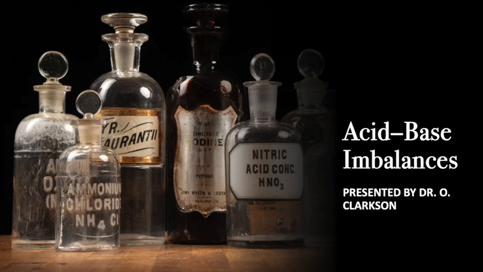Okay, so let's go through it one step at a time. First thing, you look at the pH. Is the pH low or is it high? If it's low, you automatically know it's acidosis. Right? If it's high, it's alkalosis. Okay.